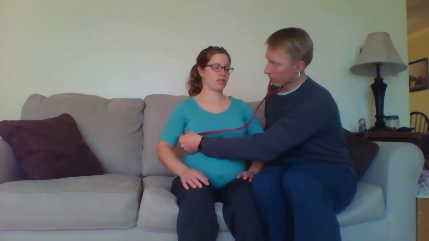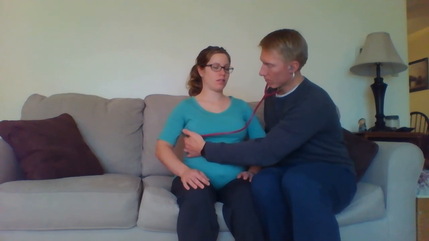Bronchovesicular again, and then towards the outside, which would be the bases of the lungs towards the bottom, listening for the vesicular. And listening to the two different areas on the right, just because of the third lobe on the right lung.